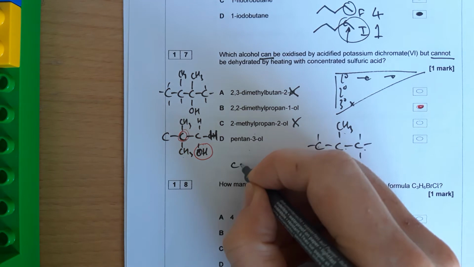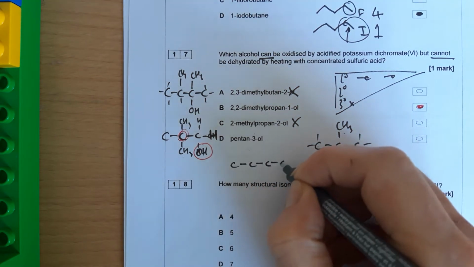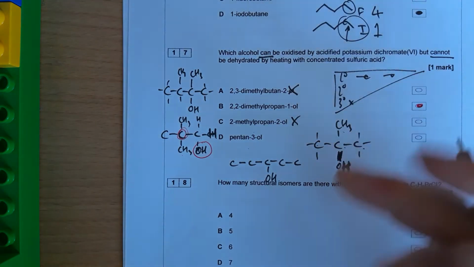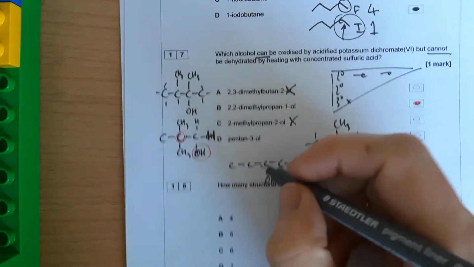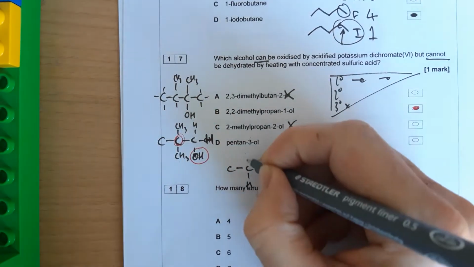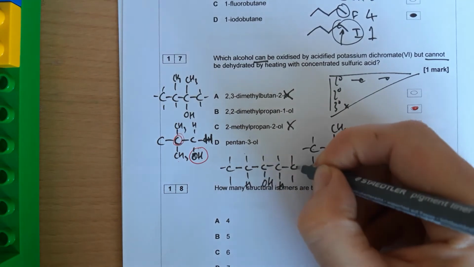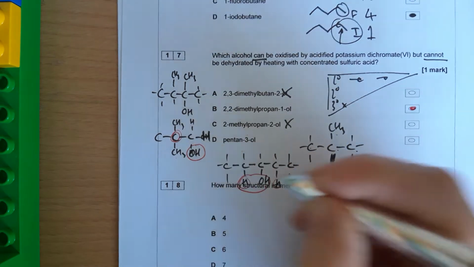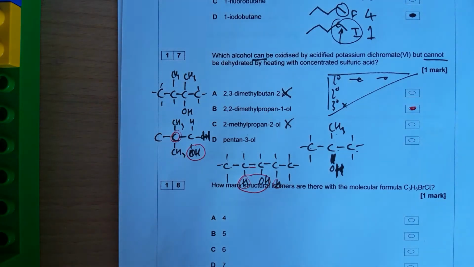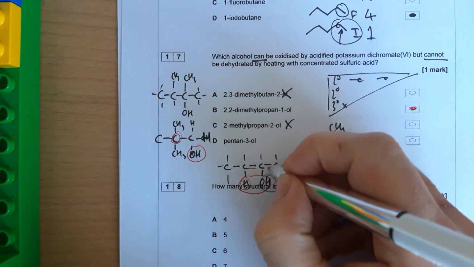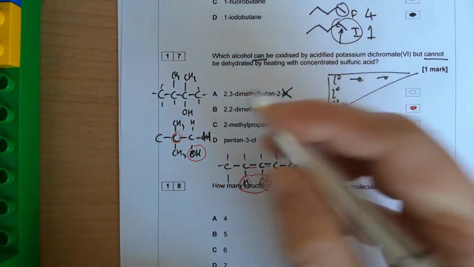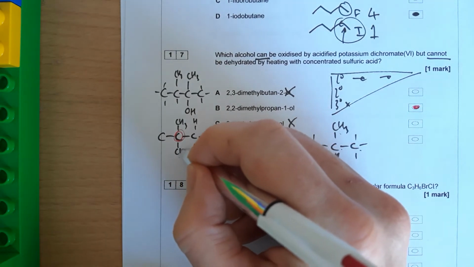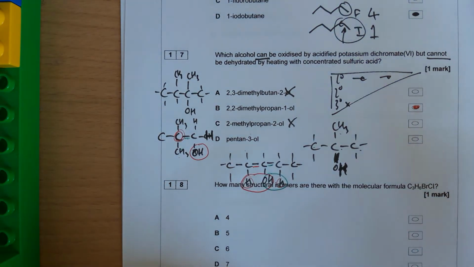Pentan-3-ol. 1, 2, 3, 4, 5. OH. Right, it's a secondary alcohol, so it can be oxidized to a ketone. And it's got hydrogens on the neighbouring carbons here and here, so you could remove an H2O there and end up with a double bond here. Or you could remove this H2O here and end up with a double bond there. With this one, there is no hydrogen next to it. There's a carbon next to it. These hydrogens don't get involved. You can't put a double bond there.